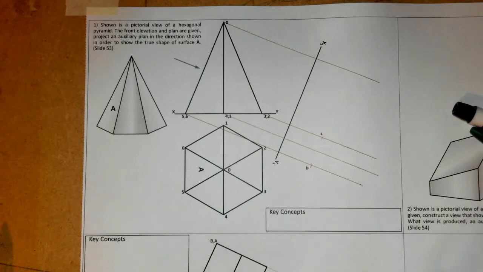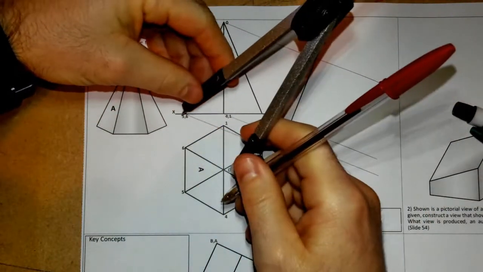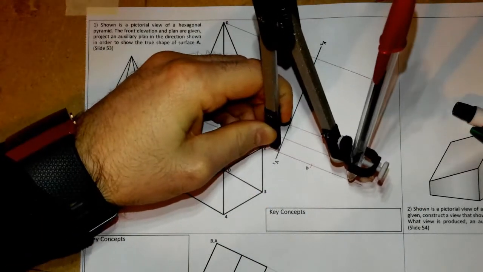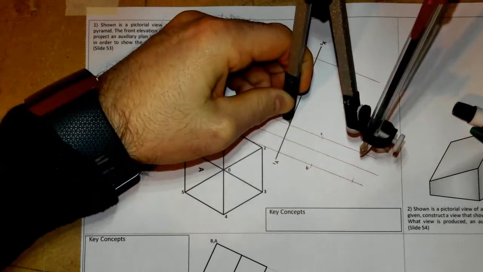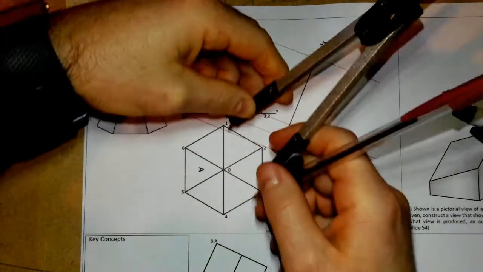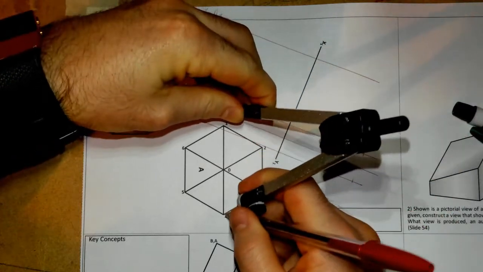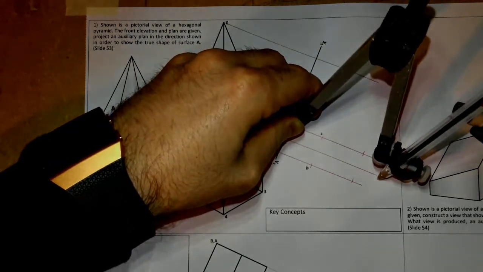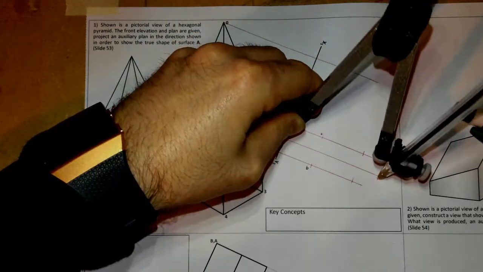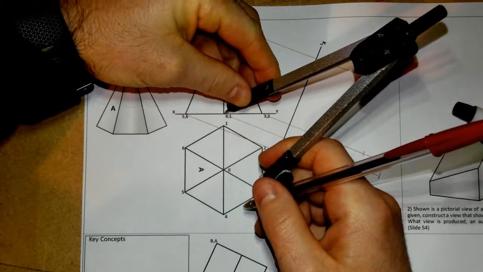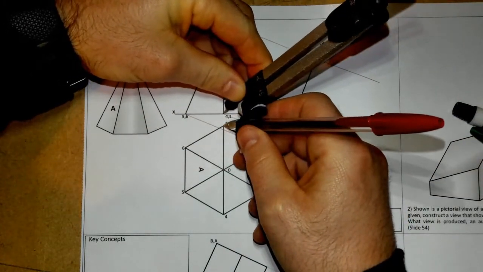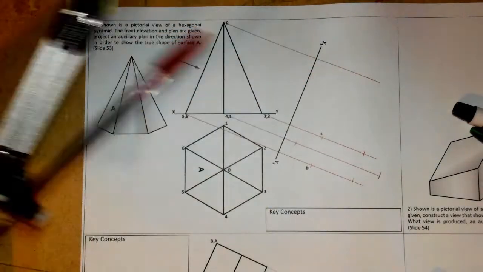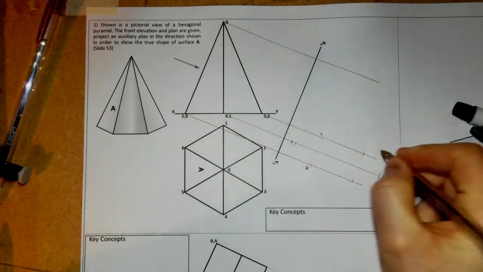Now I'll do the same for 5 and 3. So 5 is here, 3 is here. And now I want to do the same for 1 and 4. I'll start with 4. 4 will be all the way out here, it's right at the edge. Make sure I'm in the exact position, and then 1, so that distance there. Make sure it's accurate, mark out 1.